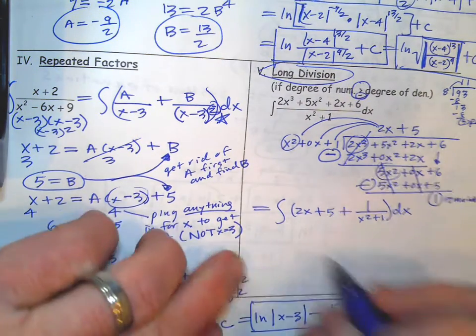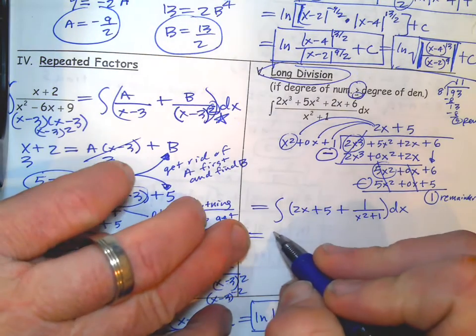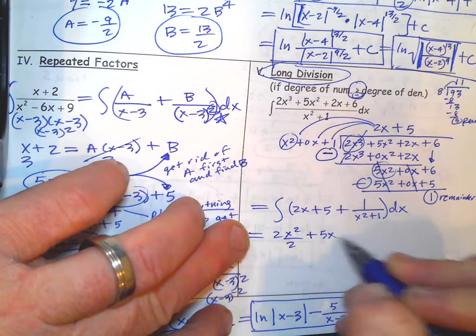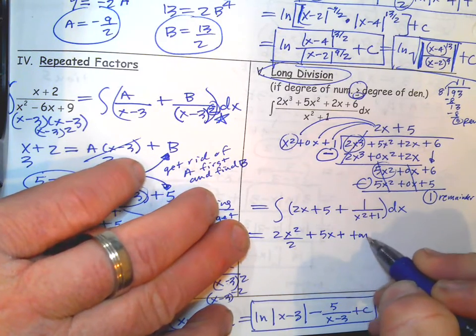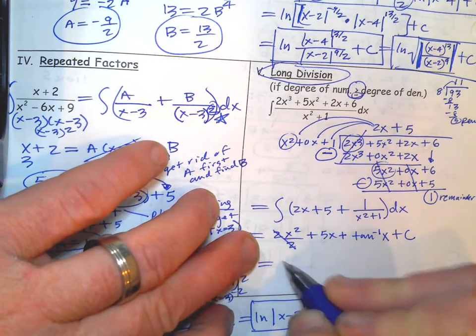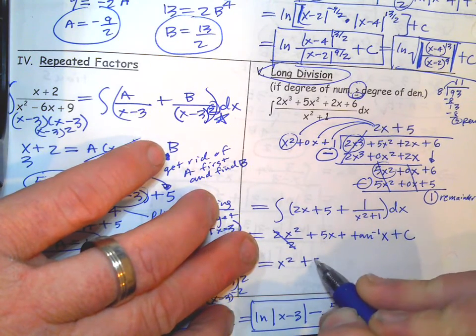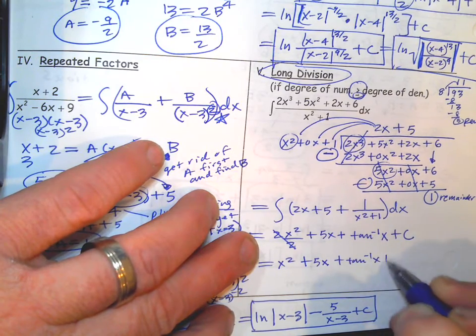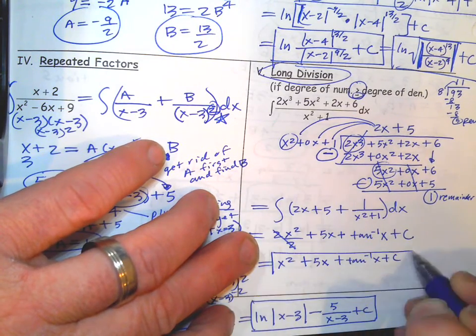And now you can try and integrate it. This is going to be 2x squared divided by 2, plus 5x, plus, this is inverse tangent, plus c. So the final answer is x squared plus 5x plus inverse tangent x plus c. So all those other integration techniques are fair game.